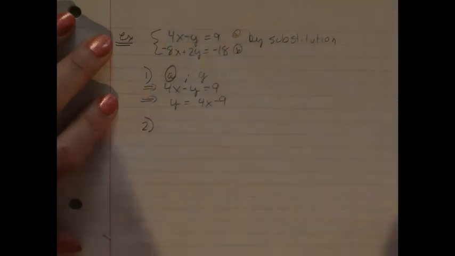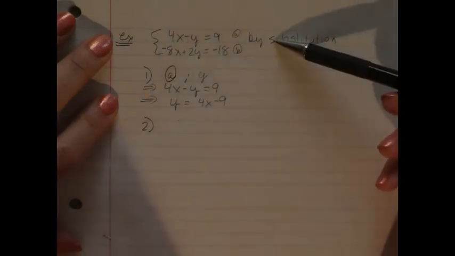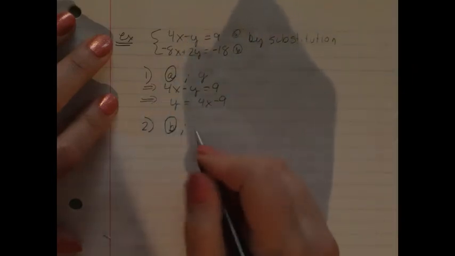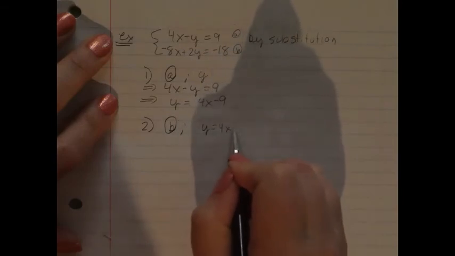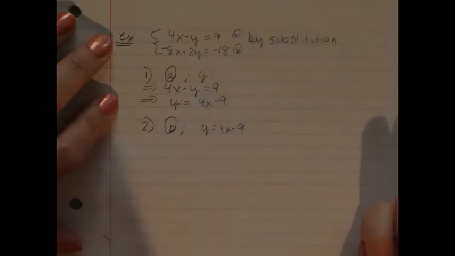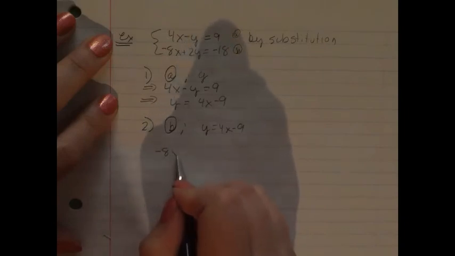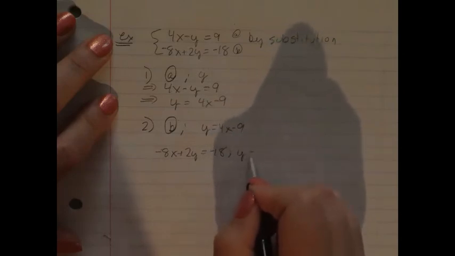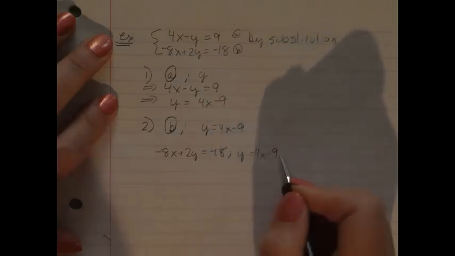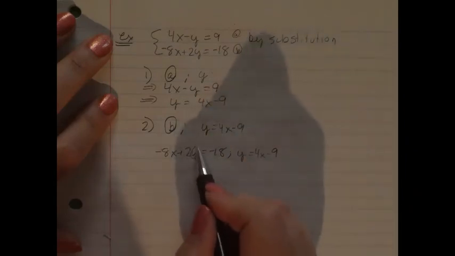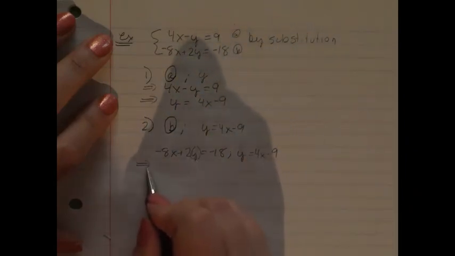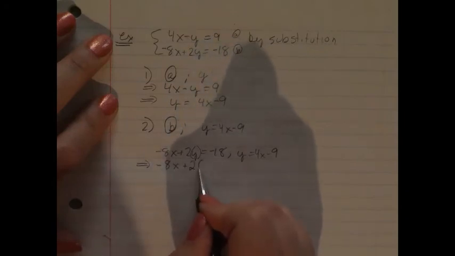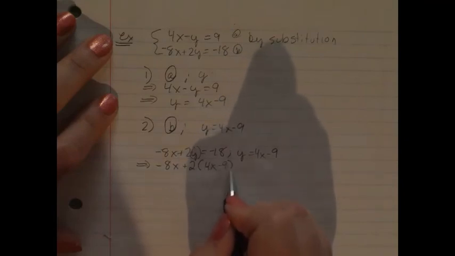Step 2 is I'm going to plug this, because it's substitution, into the other equation. So I'm going to plug into equation B, y equals 4x minus 9. Equation B is negative 8x plus 2y equals negative 18. And again, y equals 4x minus 9. I'm going to put it right in here for y. So when I distribute, I get negative 8x plus, you know what, I won't distribute first, I'll just plug it in for substitution. 4x minus 9 equals negative 18.